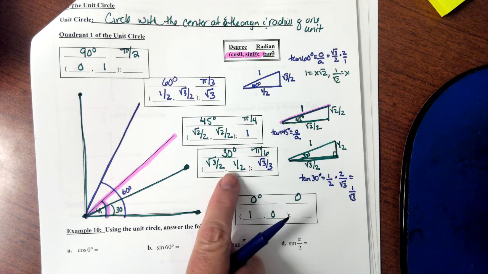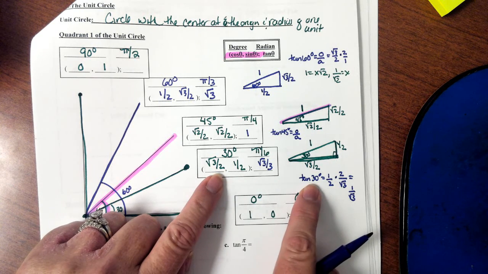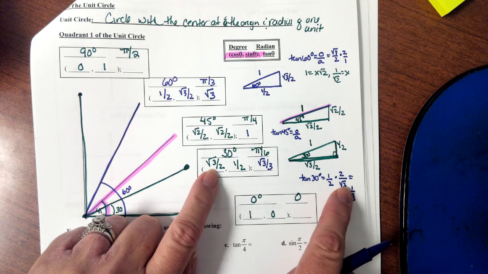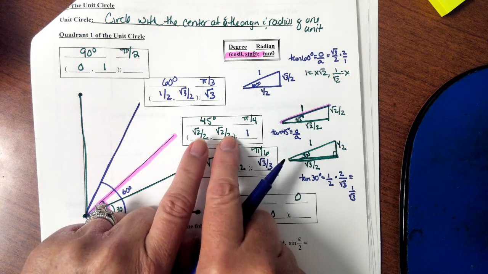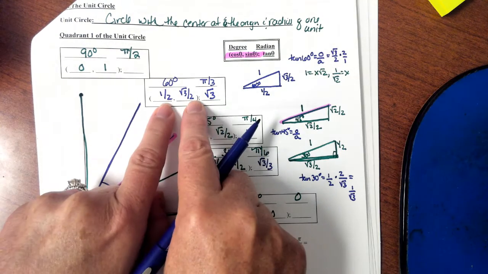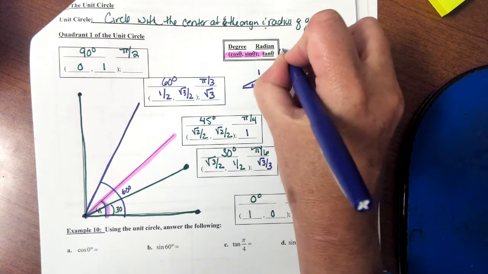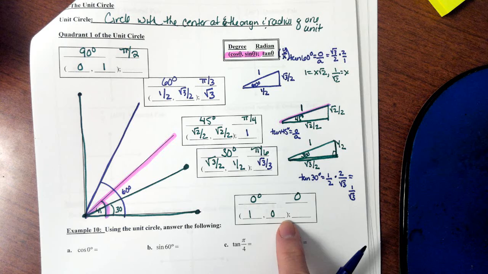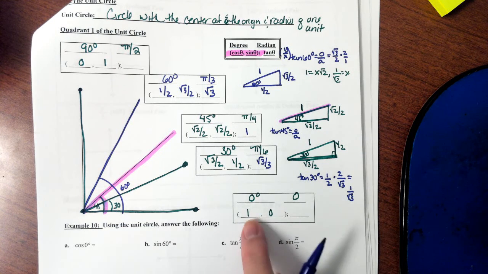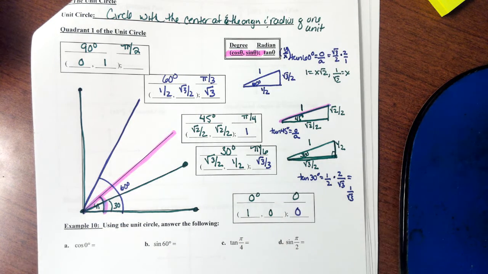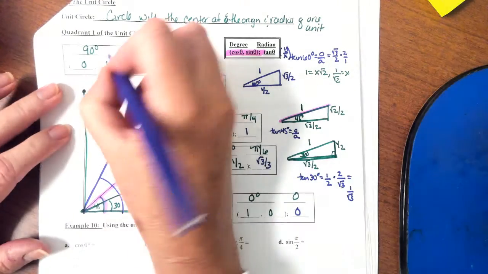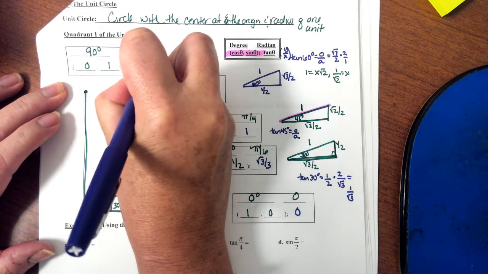So if you notice, when I found the tangent of 30 degrees, what I did was I took my y value and I divided it by the x value. Look over here, y over x. I took y and divided it by x. That's not a coincidence. The tangent's always going to be the y divided by the x. So then at 0 degrees or 0 radians, when I take y and divide it by x, the tangent of 0 degrees is going to be 0. When I look up here at 90 degrees, 1 divided by 0, remember you cannot divide by 0, that's going to be undefined.